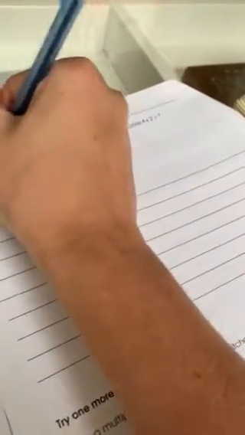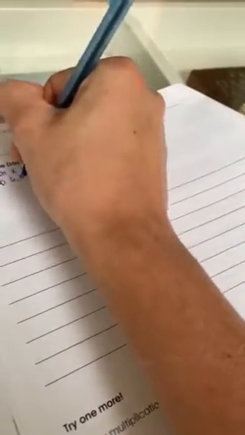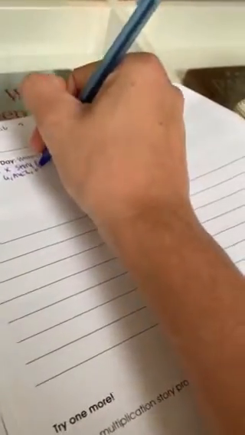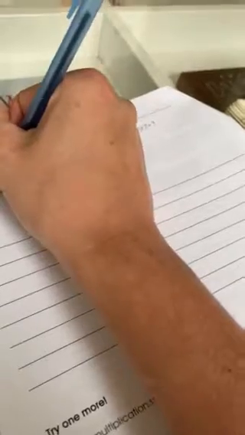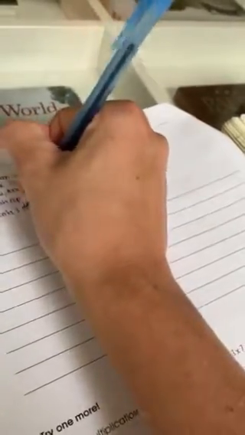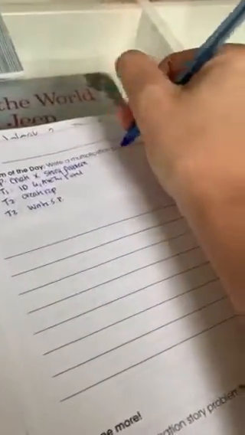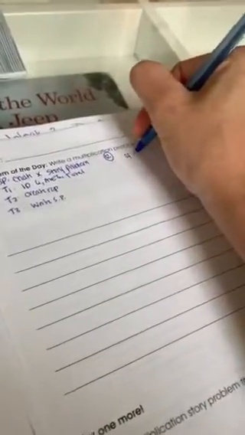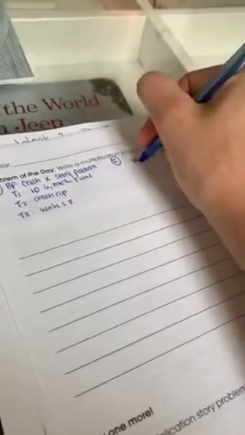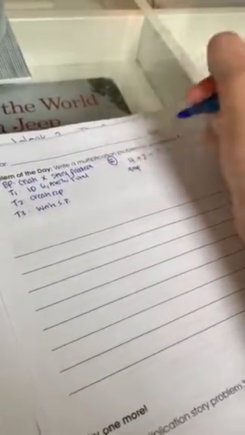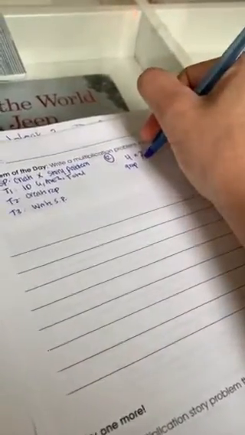I think task 1 is to identify groups, amount in each group, and then total. And then task 2 is to create a representation. And task 3 is to write the story problem. I'll put SP for right now. Annotation, representation. I'm going to start with 4 times 2 equals question mark. This is 4 groups, and I'll go back and put the real labels on later. This is 2 amount in each group, and this is my total.